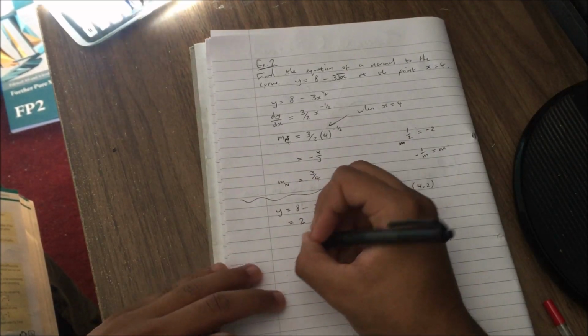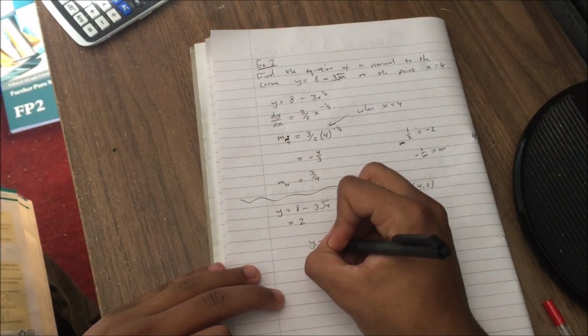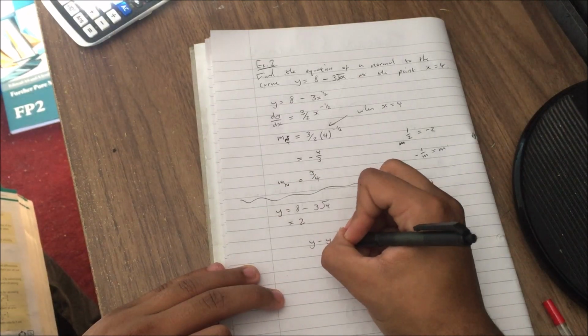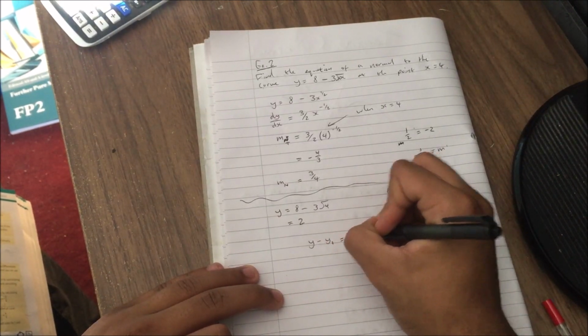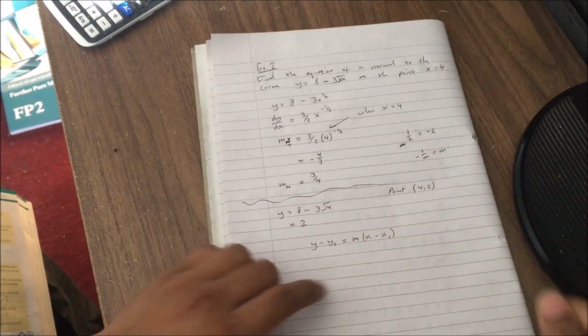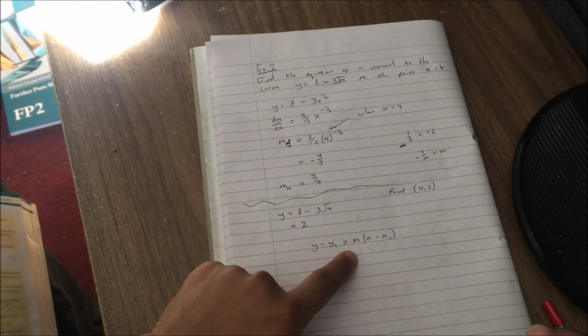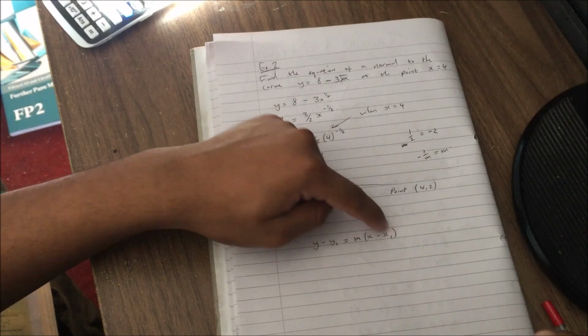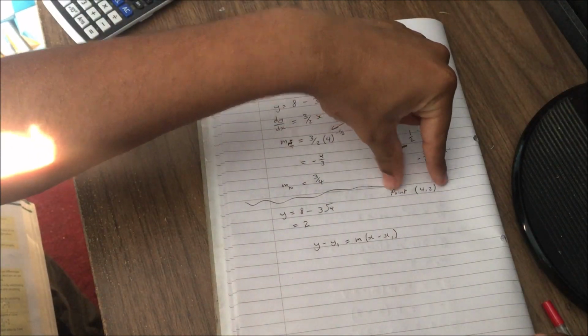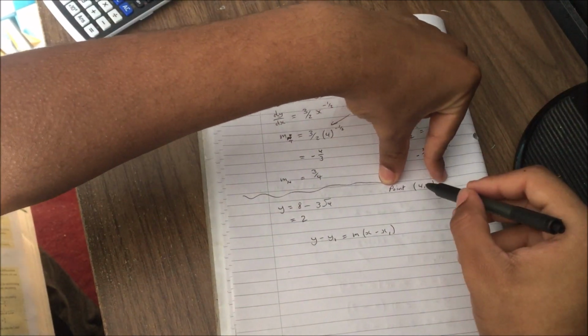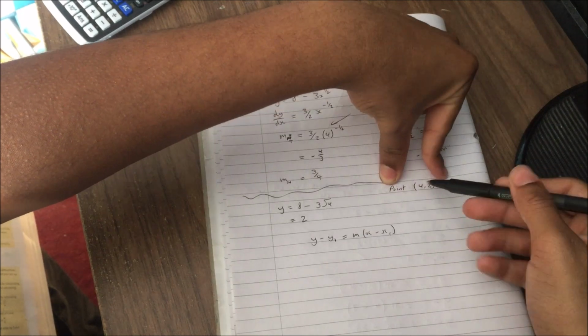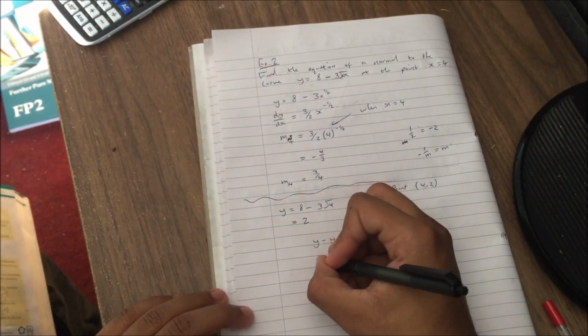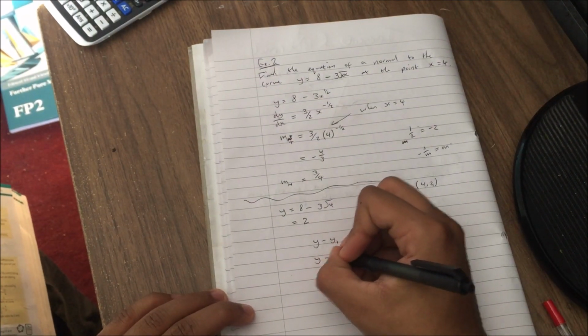So we're going to use the equation for a straight line, which is y minus y1 equals m(x minus x1). That is our equation of a straight line for a gradient that passes through x1 and y1 at that point. So y1 is 2, x1 is 4. So we're going to substitute all our values here.